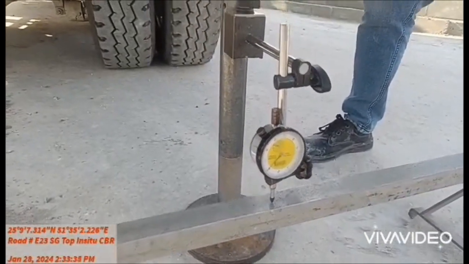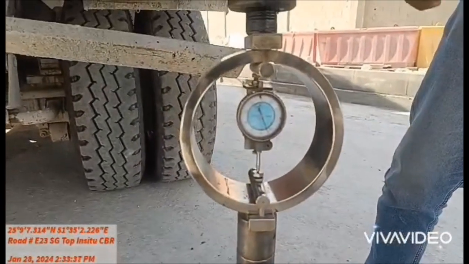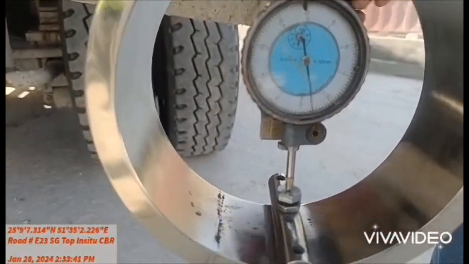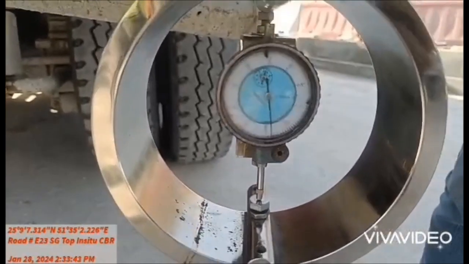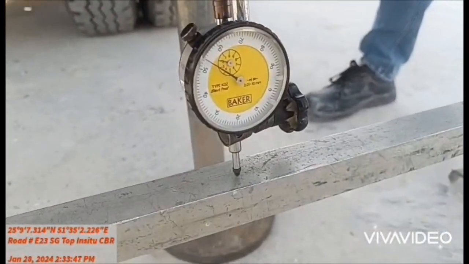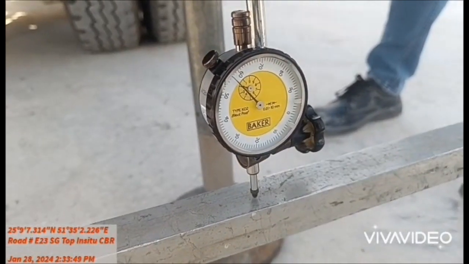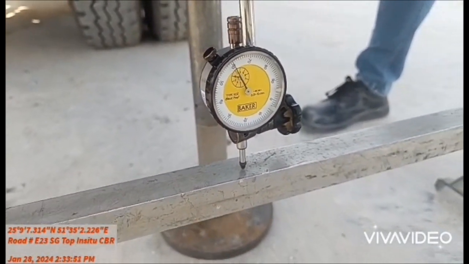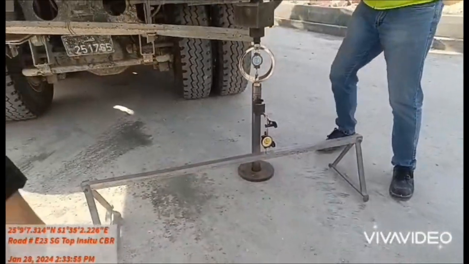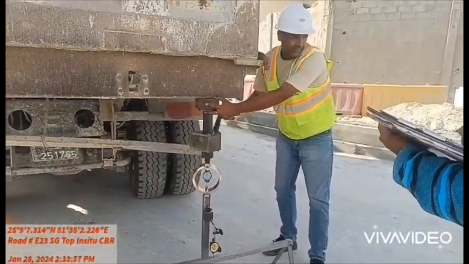As you can see here, the load is proceeding until it reaches the required level. It is still ongoing now.